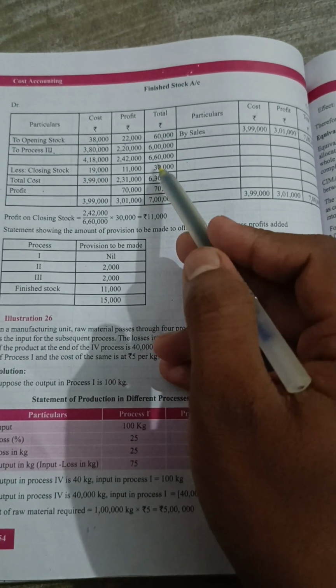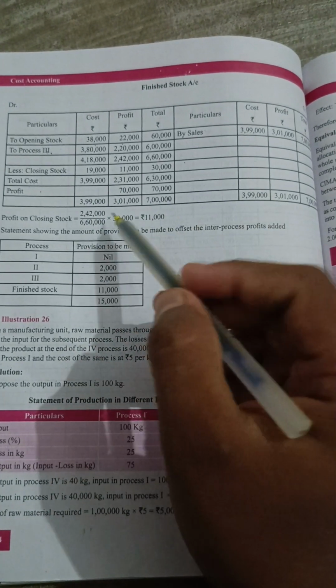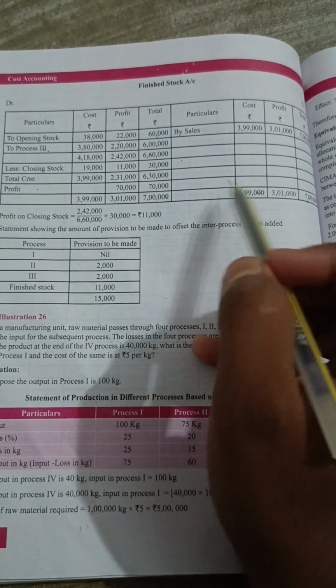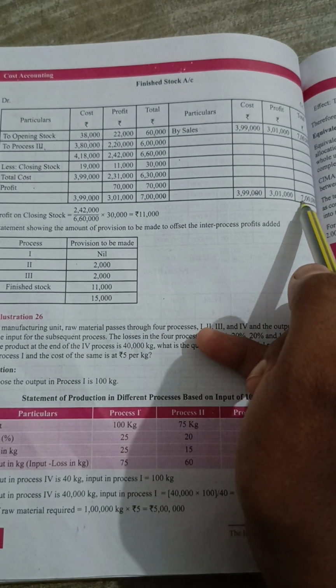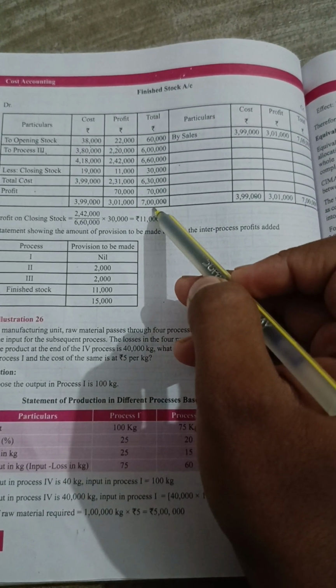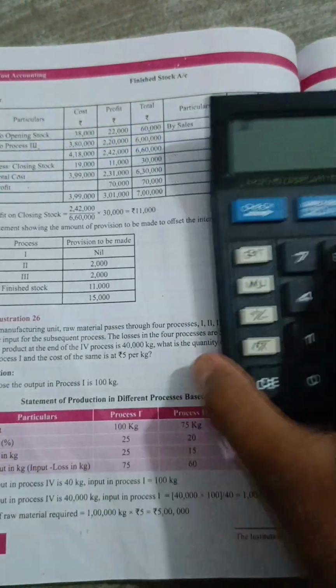Yeah, 30,000 minus 11,000 equal to 19,000. Okay, so 3,90,000, same as here, will become, and 7 lakh came since the sales value is 7 lakh. So from the total 7 lakh, we have to deduct all those things.